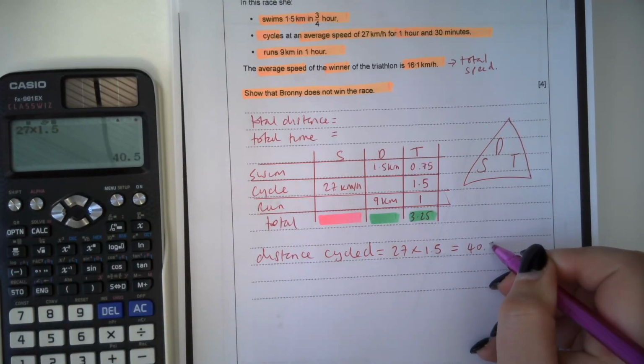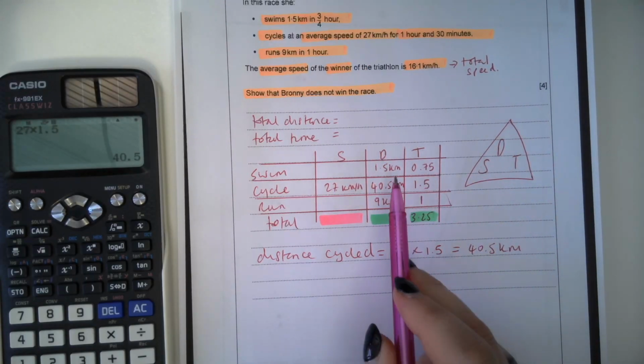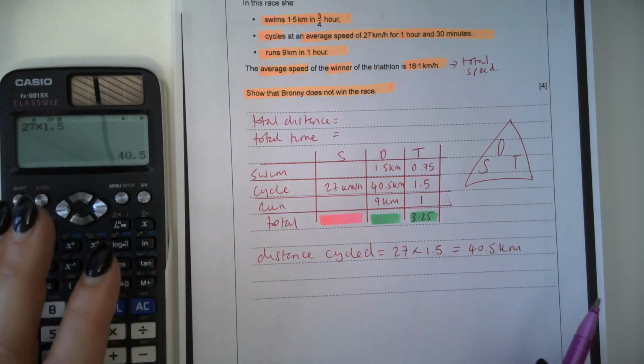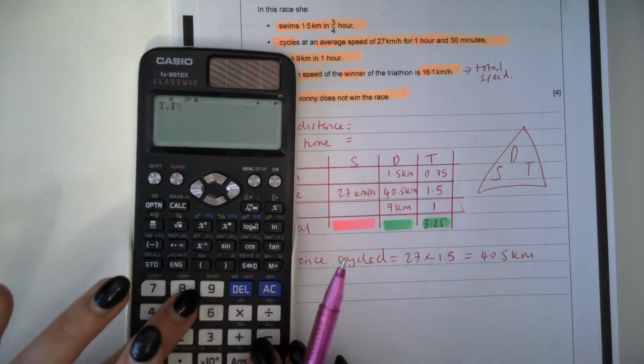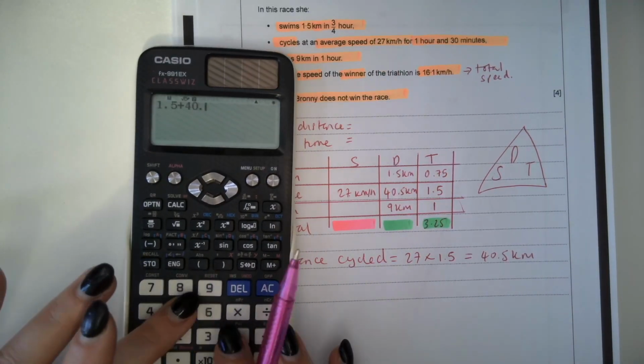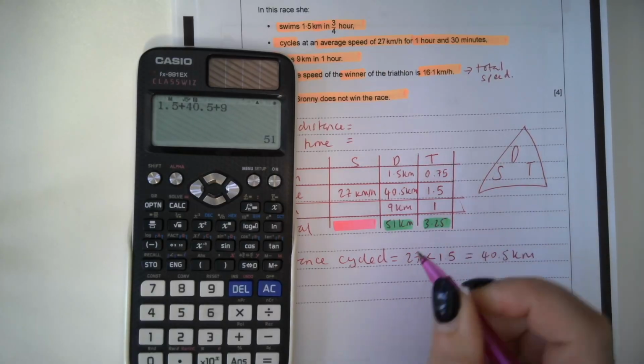So that's 40.5 kilometres. Now we have the distance for each separate part of the triathlon. We can get the total distance. So 1.5 plus 40.5 plus 9 gives us a total distance of 51 kilometres.